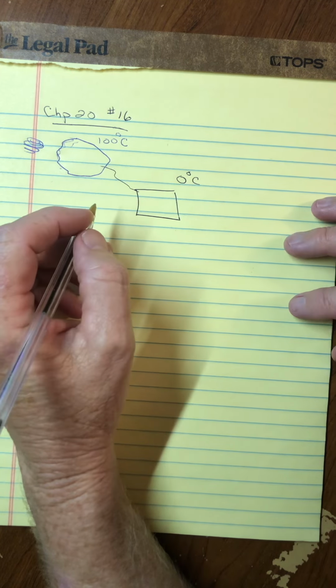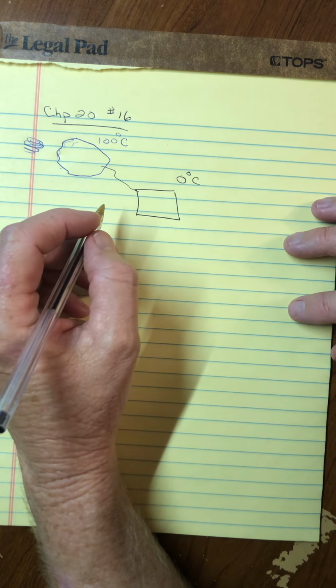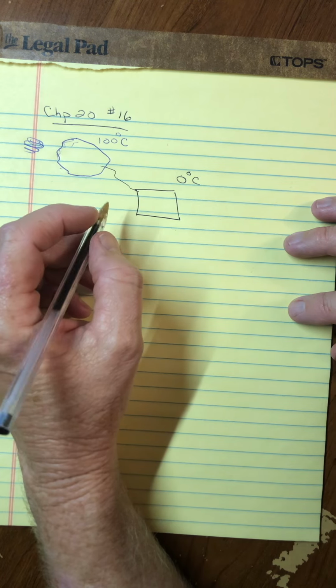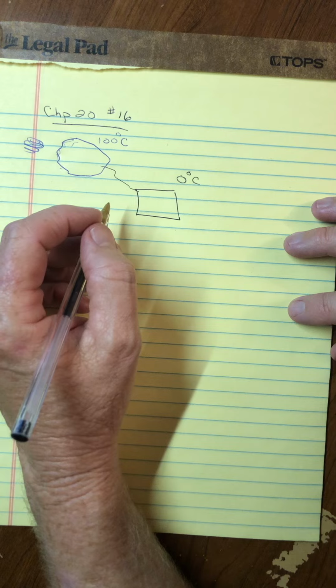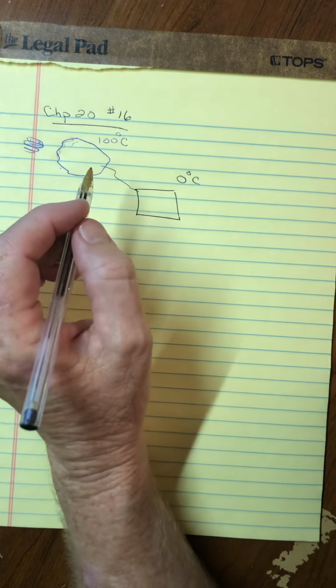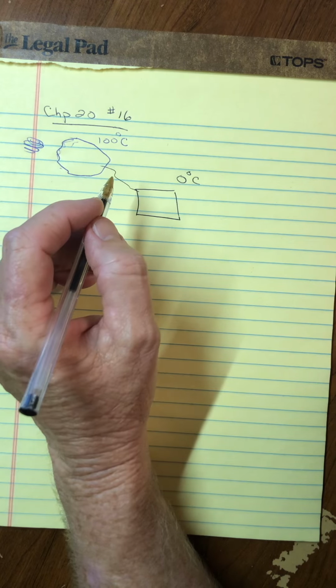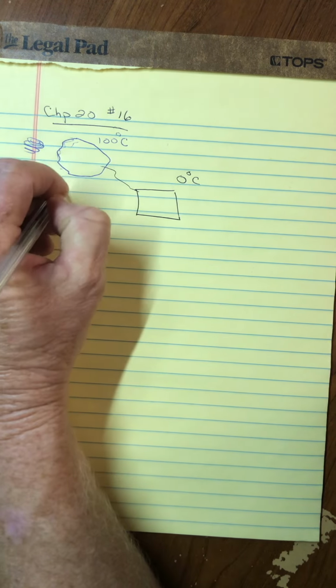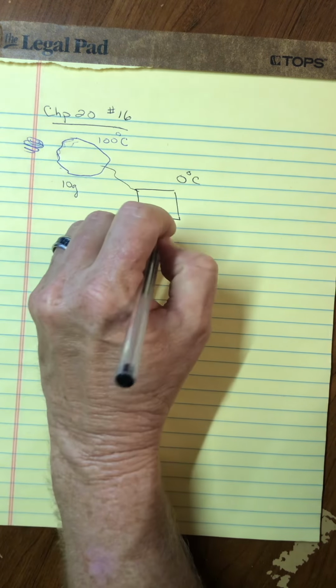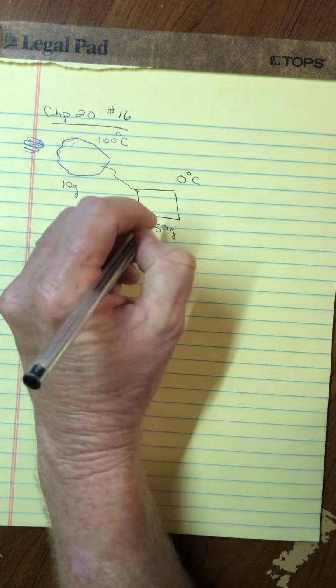It says then, find the amount of ice melted and the final temperature when the mass of steam is 10 grams and the mass of ice is 50 grams.